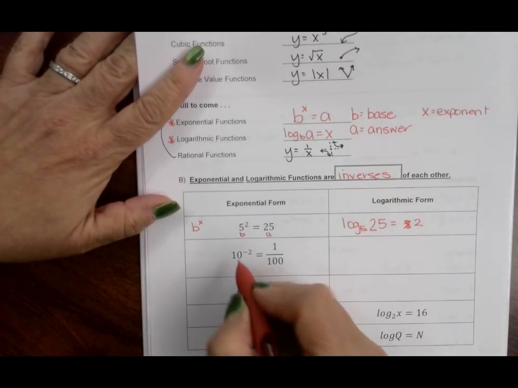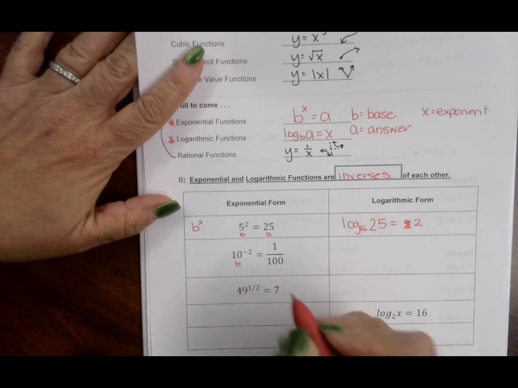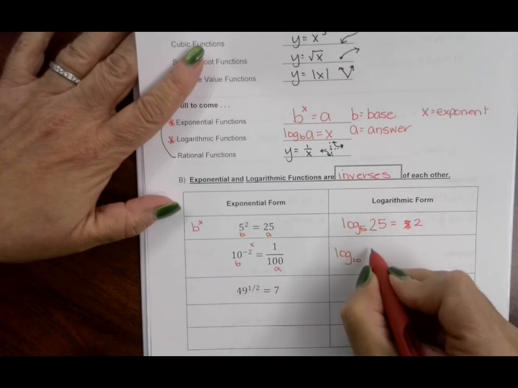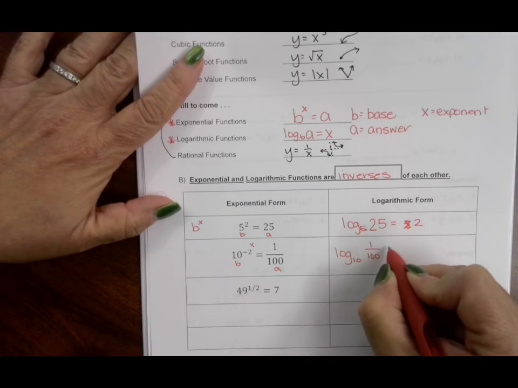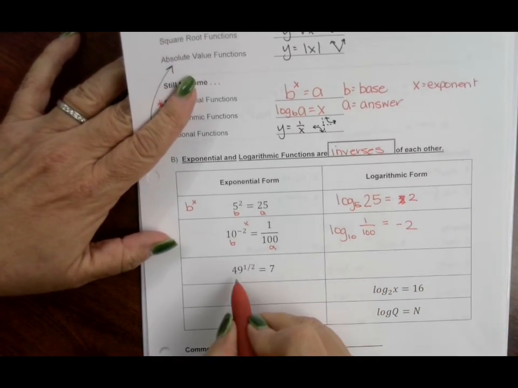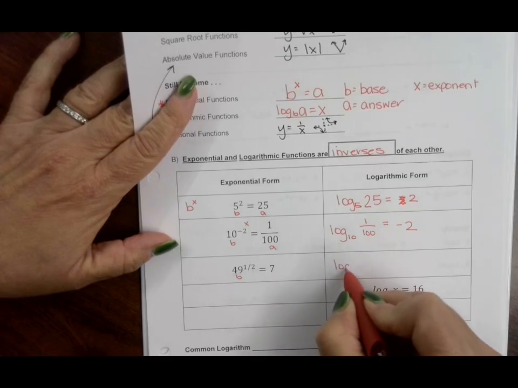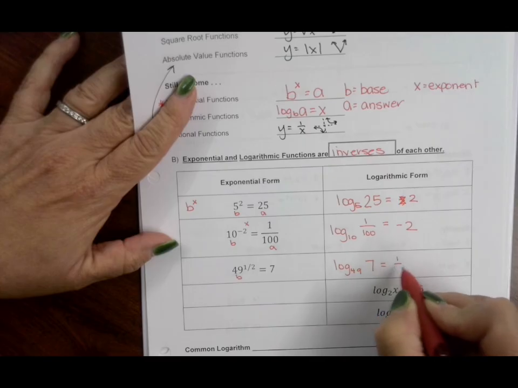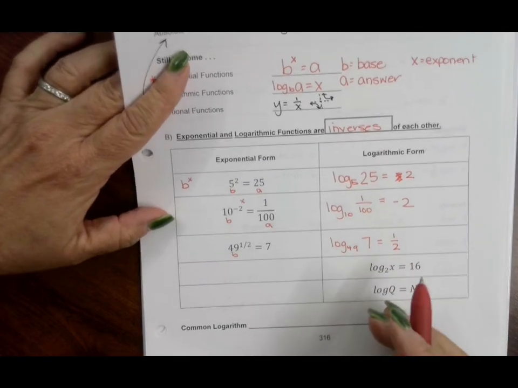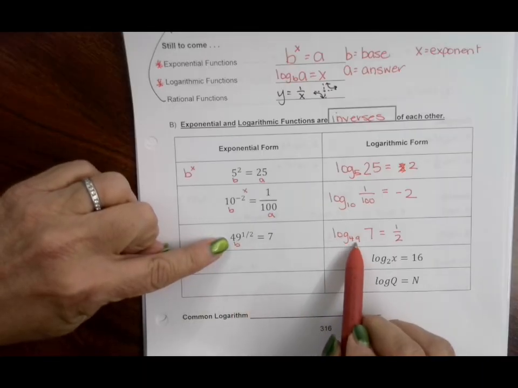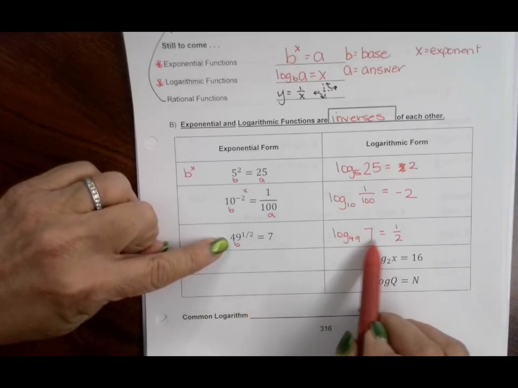All right, so again, I'm going to identify this. This is my base right here. This is my answer, and this is my exponent. So I'm going to have log base 10 of my answer, which is 1 over 100, equals negative 2. Now, this is my base, so log base 49 of 7 equals 1/2. Now, I don't know if you're hearing how I say that, but let me say this again. When I do this, this is going to be log base 49 of 7 equals 1/2.